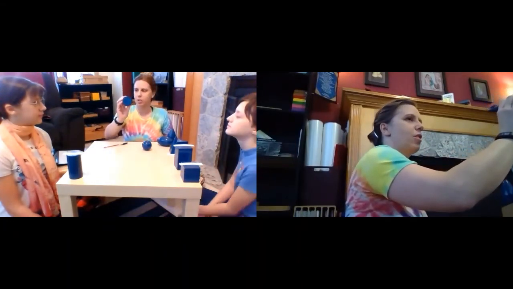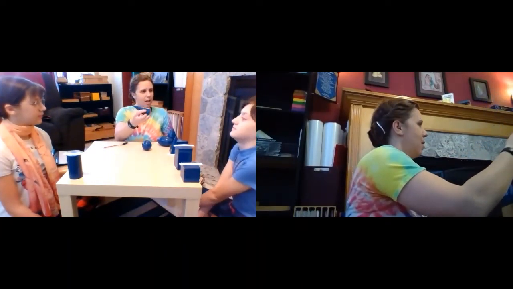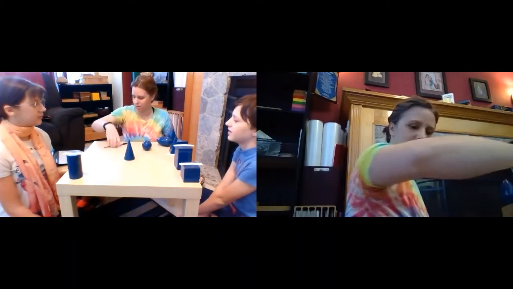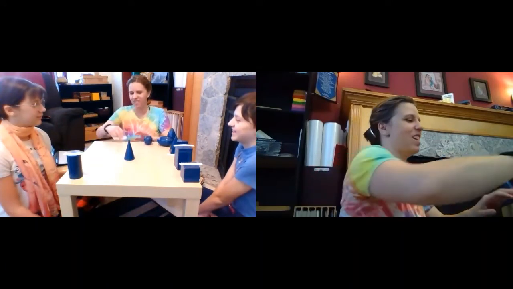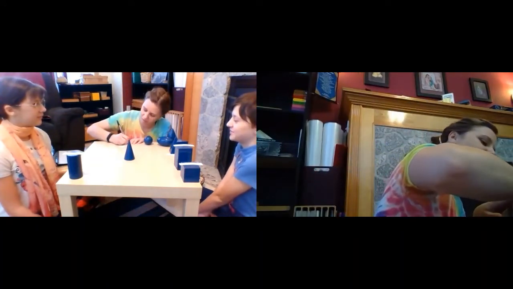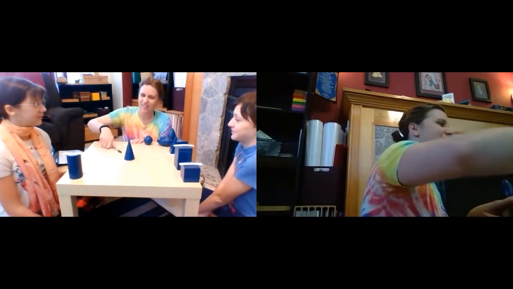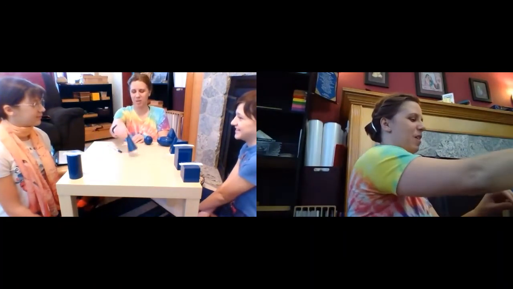Okay, the next one we have also has a circular base. Abby, do you know the name of this one? Cone? A cone. Yay. How did you know, or why did you guess cone? Because it looks like an ice cream cone when you flip it over. Looks like an ice cream cone.